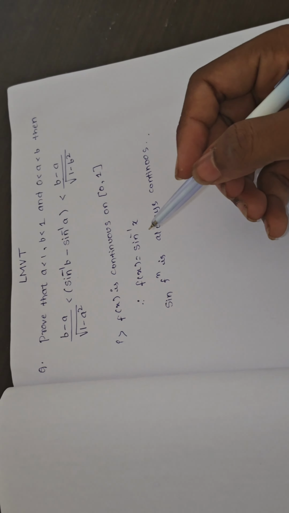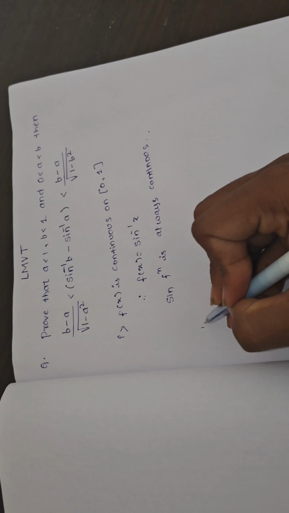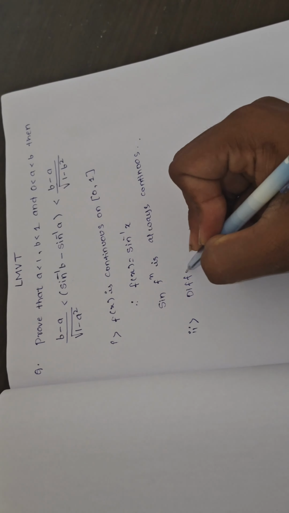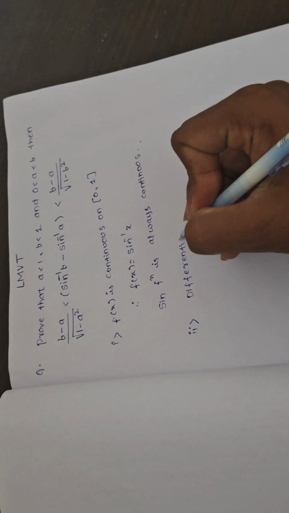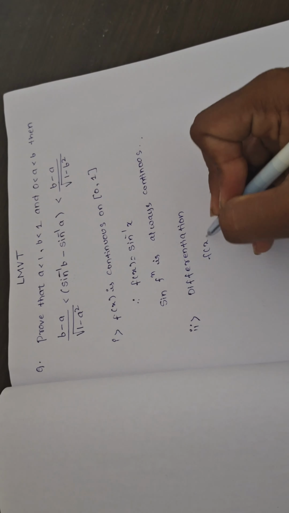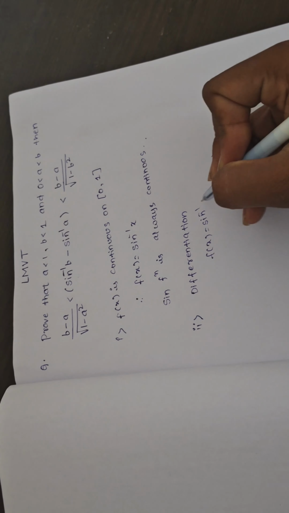Now, second, we have to move to the differentiable part. Let's check whether it is differentiable or not. Take f(x) is equal to sine inverse x.